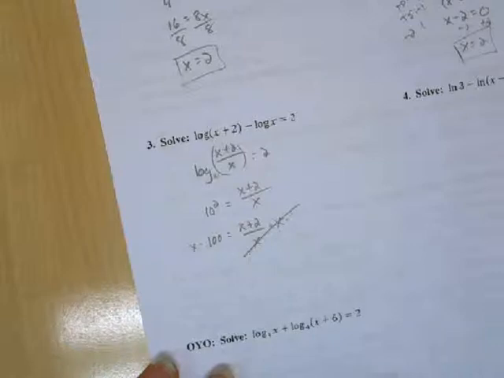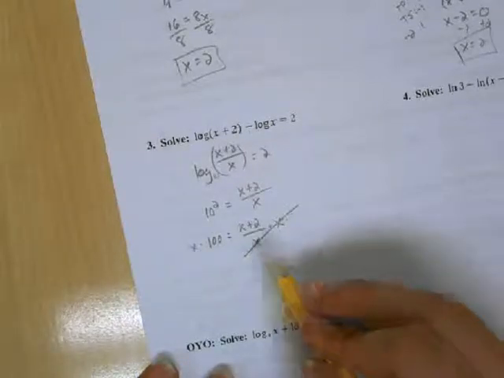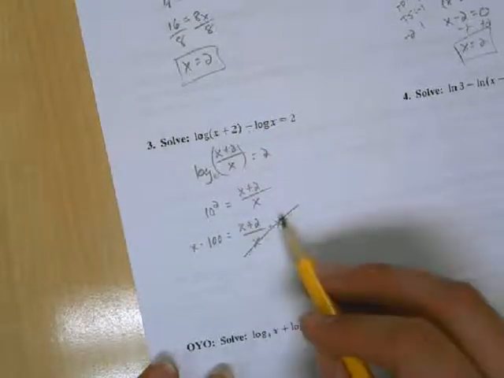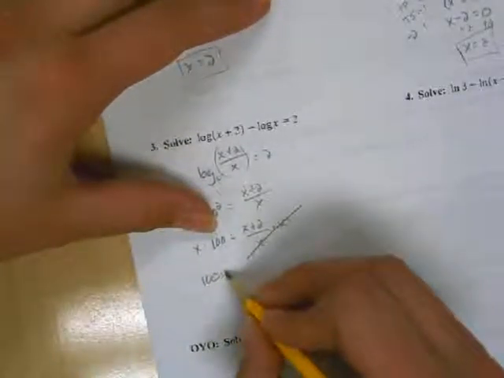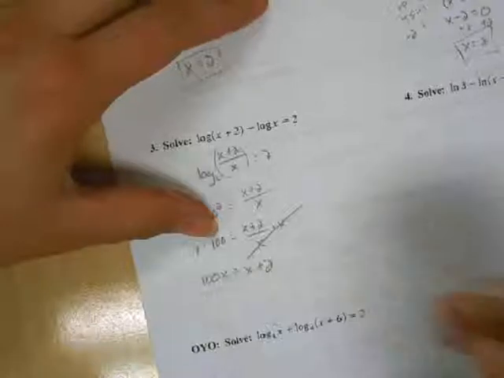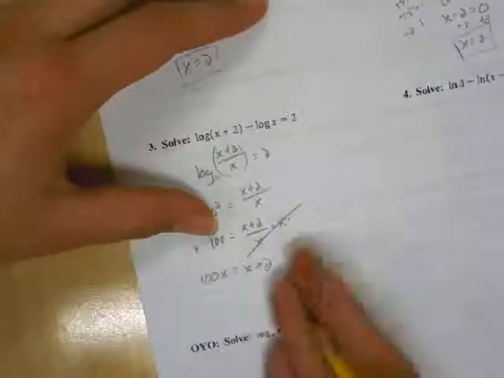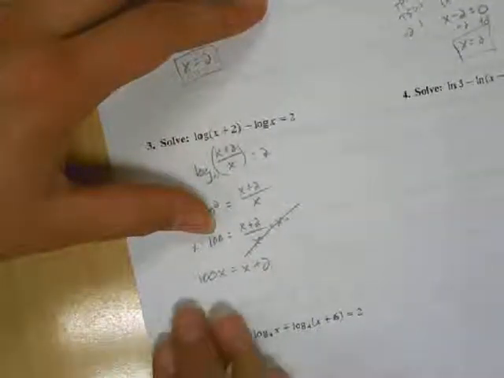Okay, that's the whole point, was to multiply by x so that those two cancel. So I don't distribute and cancel. That would be, I'd need two of those. Okay, so we've got 100x equals x plus 2. Well, what do I do from there? I want to get all of my x's on one side, all of my numbers on the other.